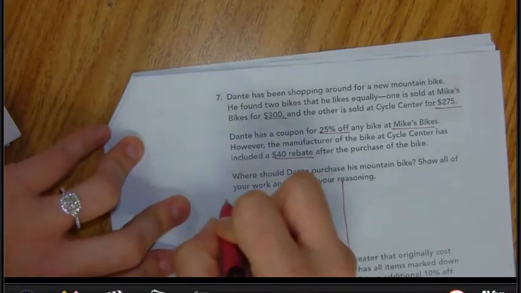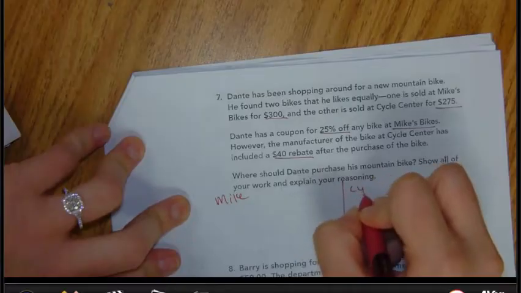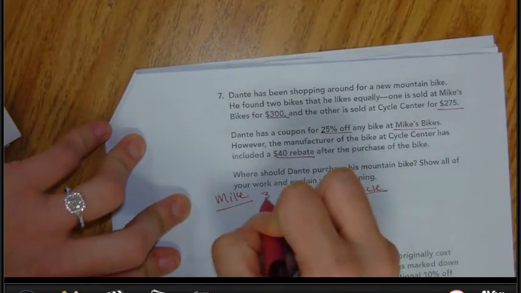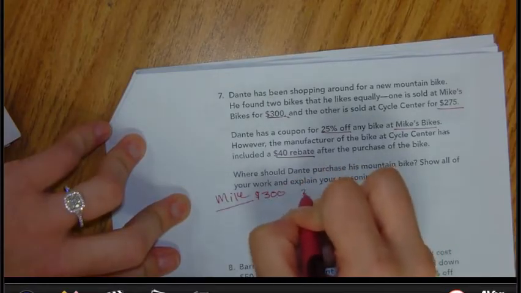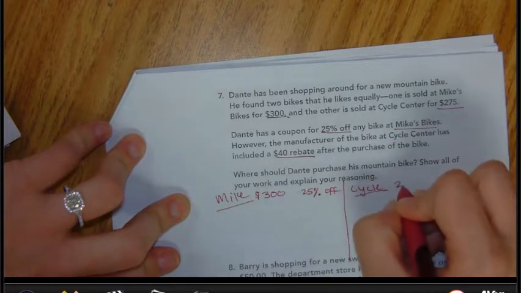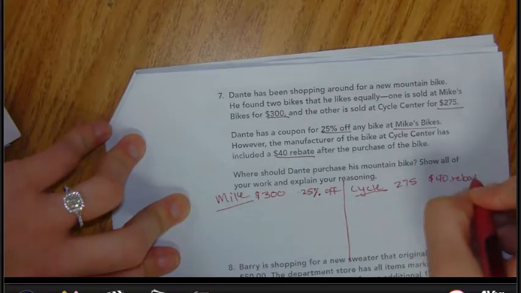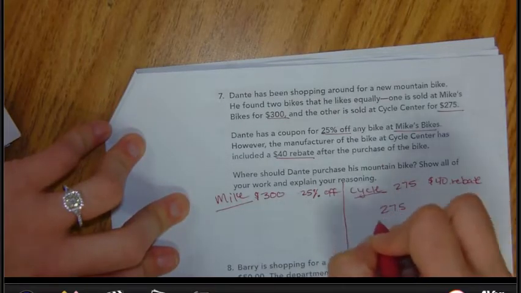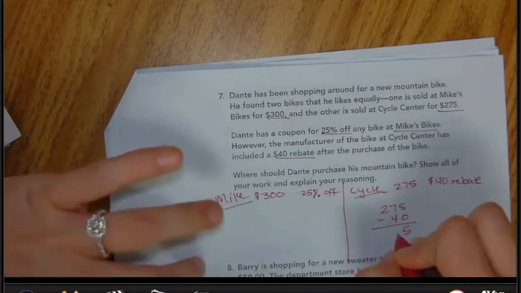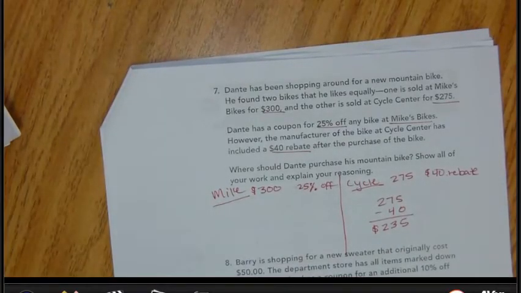Okay, so let's do Mike over here, Cycle over here. So for Mike's shop, it's $300 with a 25% off. For Cycle Center, it's $275 with the $40 rebate. Well, we can do the $275 because it's going to be subtracting 40. So after the rebate for Cycle, it's $235.